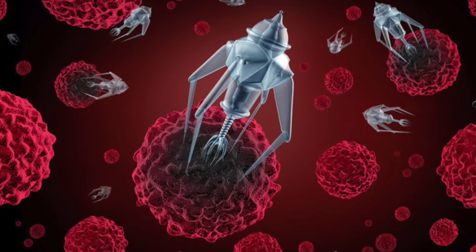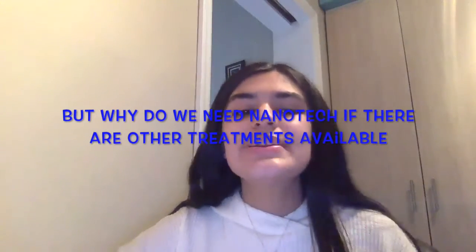With nanotechnology, researchers, doctors, and surgeons have the opportunity to access many areas of the body and detect diseases early on. They could also potentially deliver treatments needed through tiny nano devices flowing through the body and into the cell. But why do we need nanotechnology if there are other treatments available?